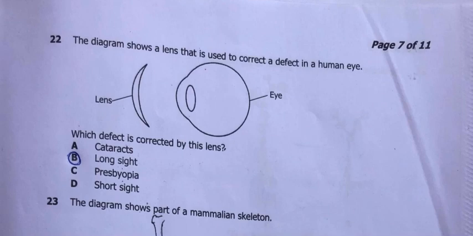The diagram shows a lens that is used to correct a defect in a human eye. Which defect is corrected by this lens? So if you look at the lens, that's a convex lens, and we have an eye.